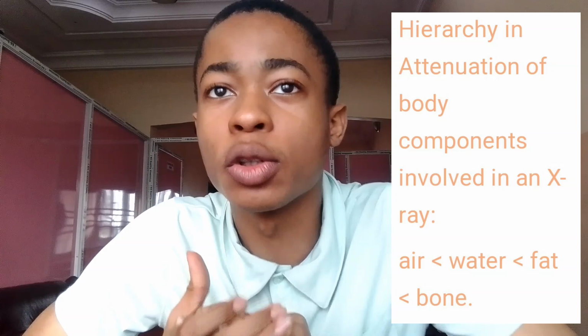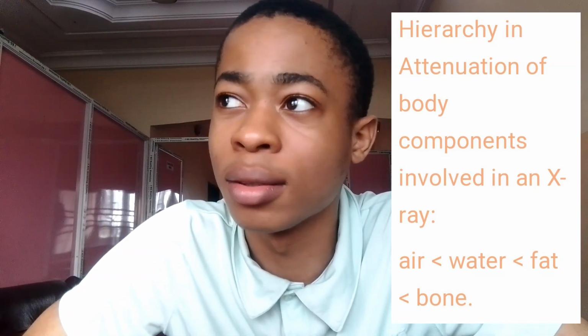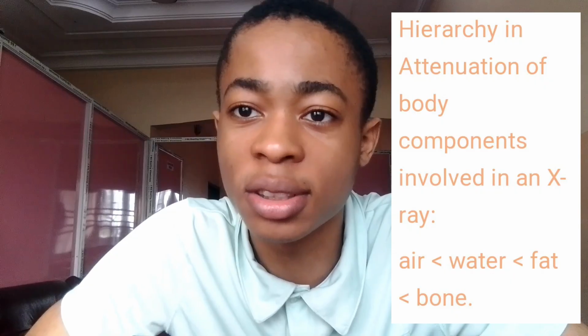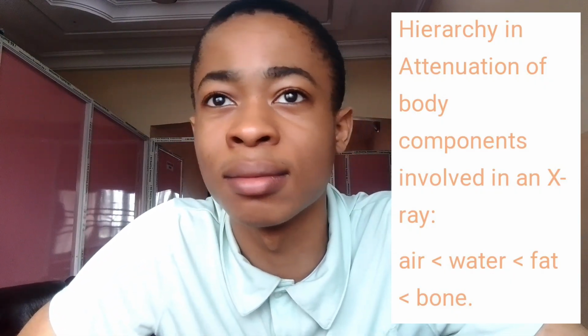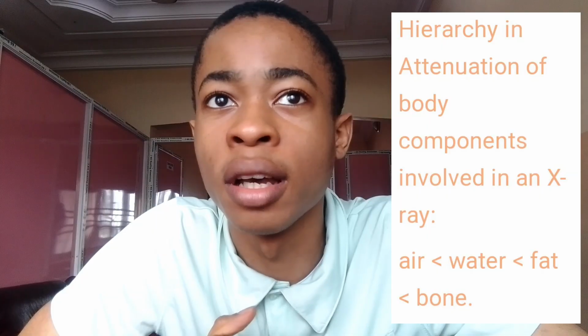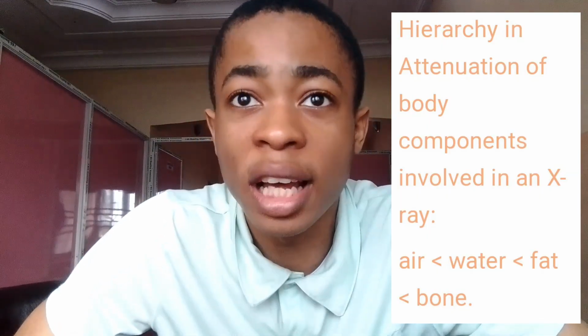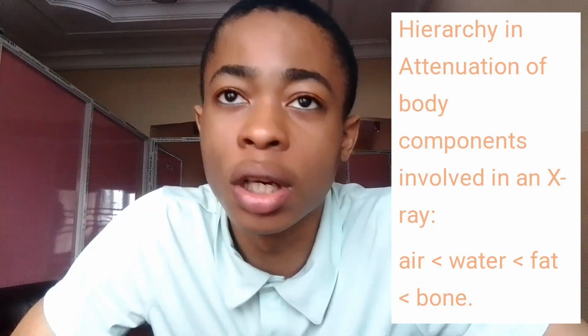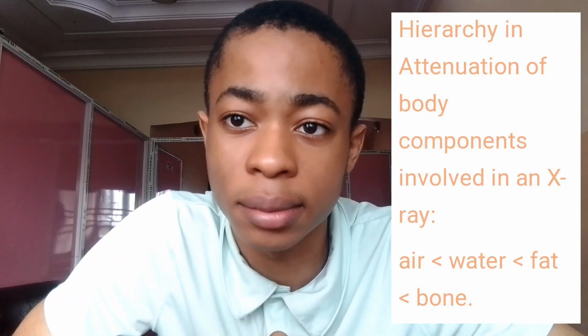Air does not attenuate X-rays to any significant degree. It just allows them to pass through easily. Water attenuates X-rays in a slightly significant way, not really significant actually, because it doesn't attenuate the X-rays much. Fat attenuates X-rays more than water, and bones attenuate X-rays the highest.